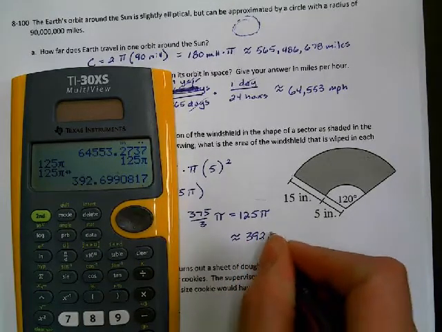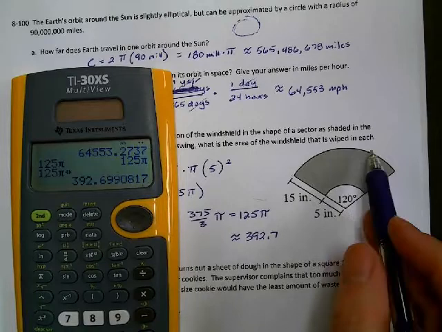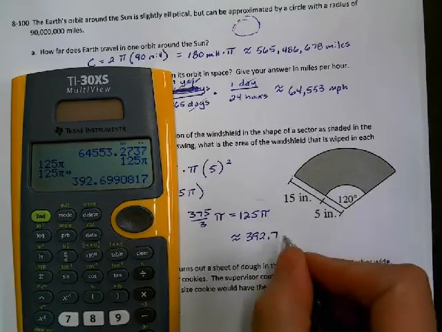392.7, and our units, since we're talking about area here of the sector, would be in inches squared.